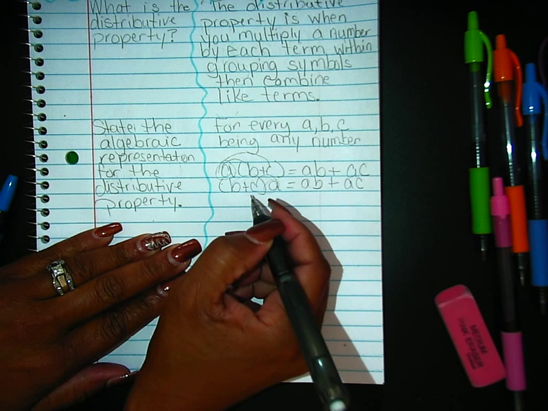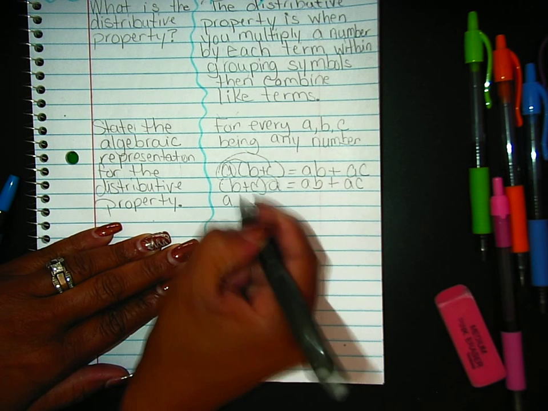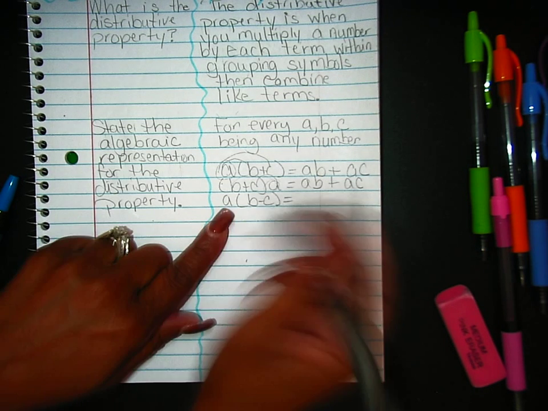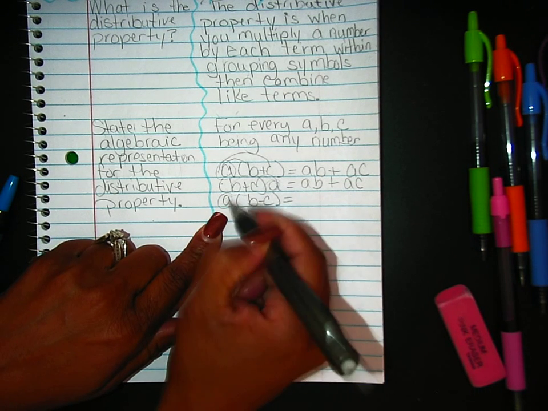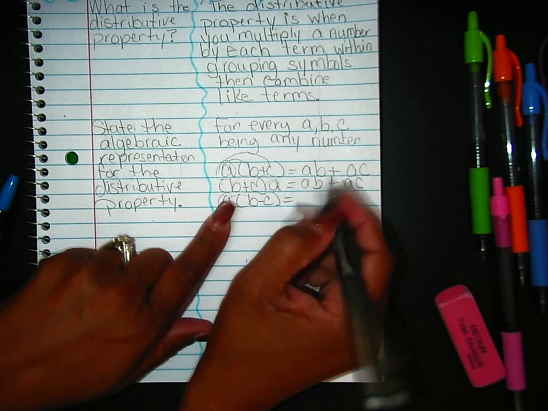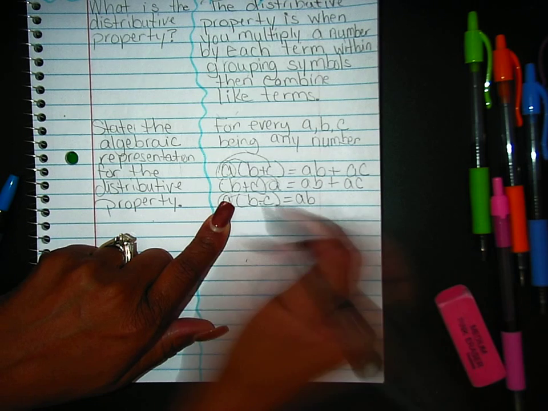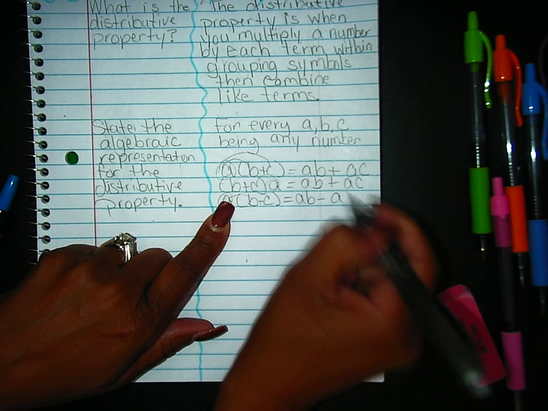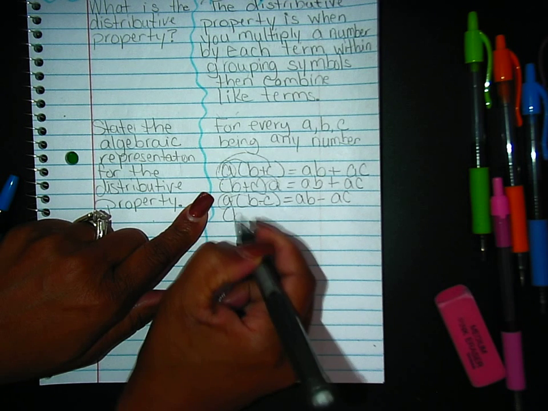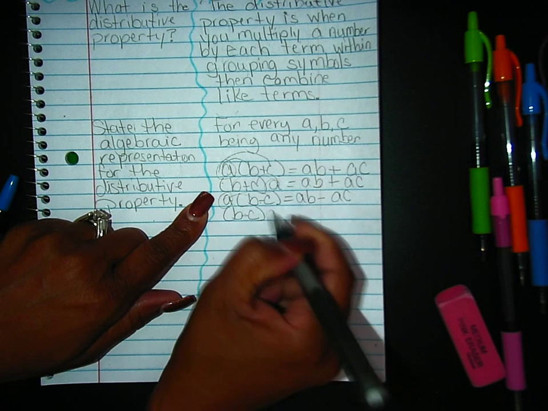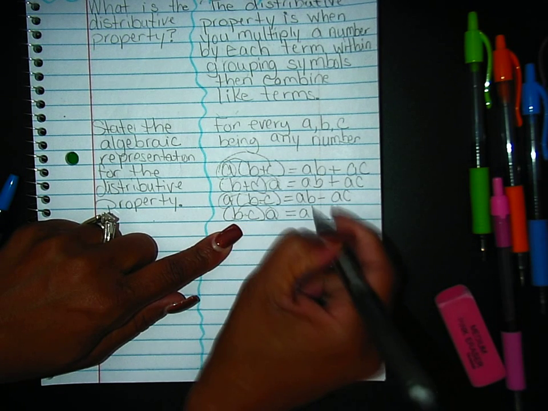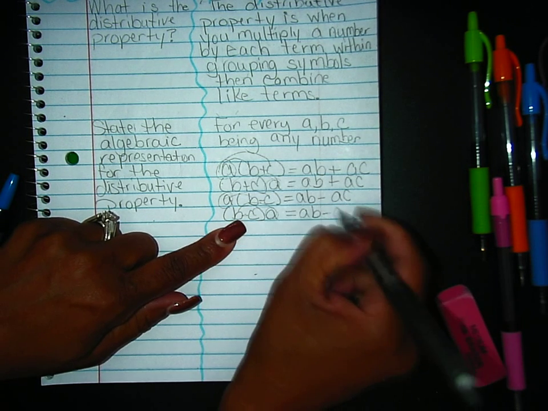Also, with the distributive property algebraically, it could be A times the quantity B minus C. It's the same process. You're going to distribute that A throughout the difference. So it'll be A times B minus A times C. Or I could write it as the difference of B and C times A, and again, distributed, A times B minus A times C.